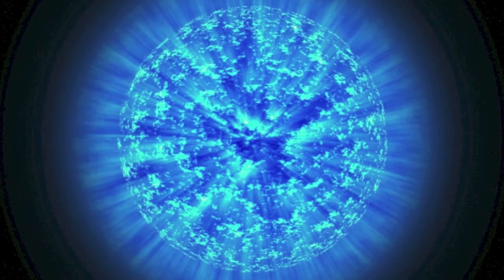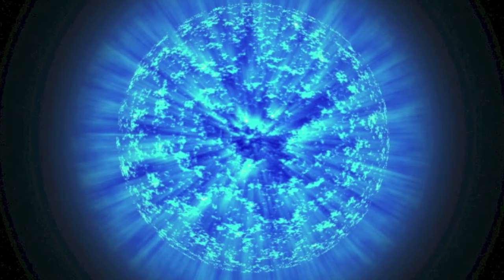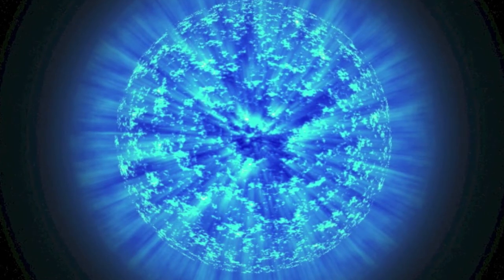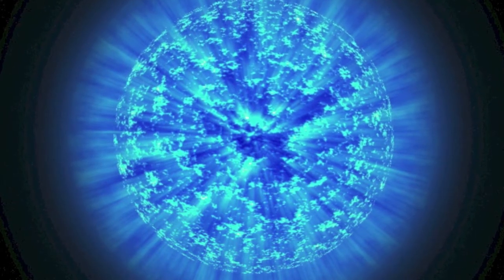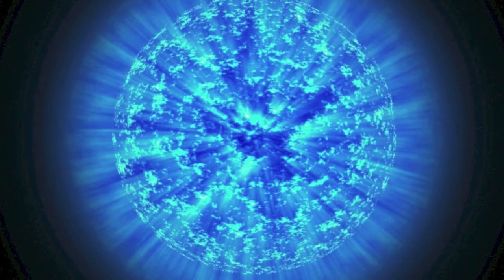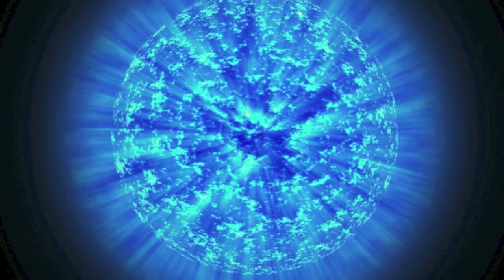So this right here is a blue giant. It's a pretty sweet looking star right here. But in what stage do stars get to this, and how exactly do stars form? Well, we're about to find out.